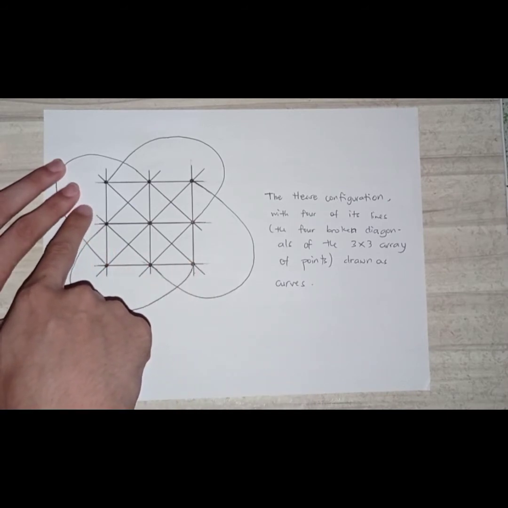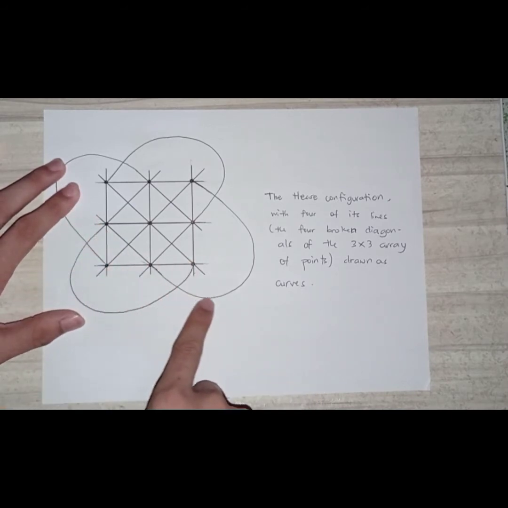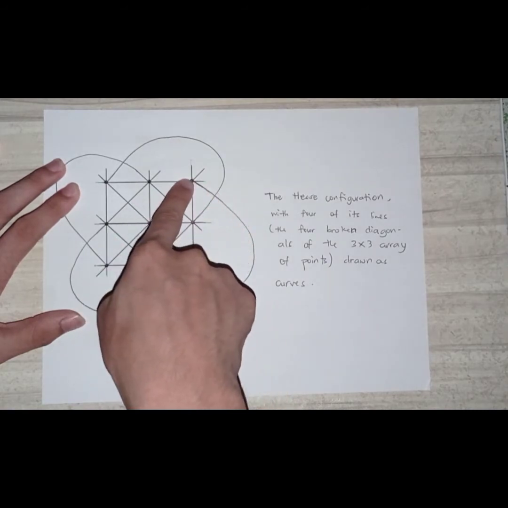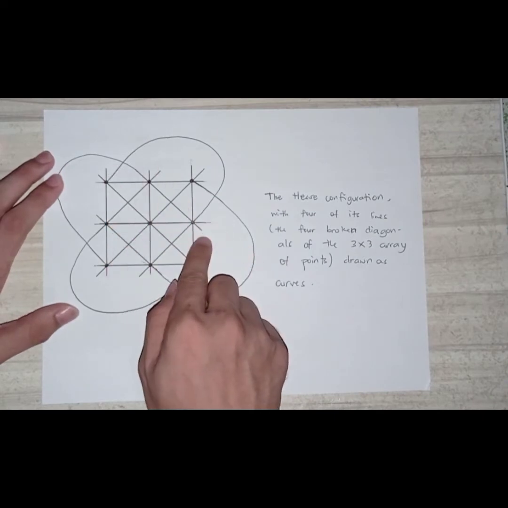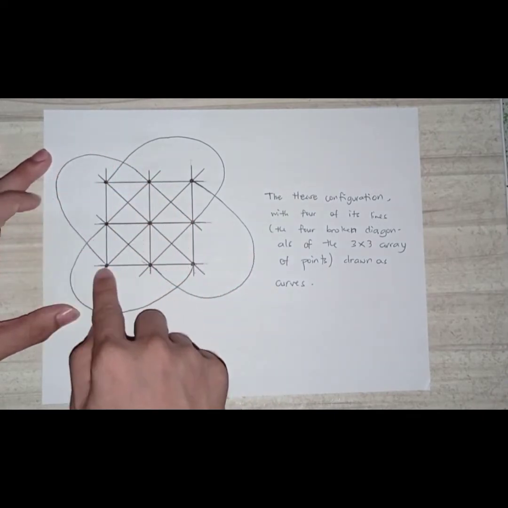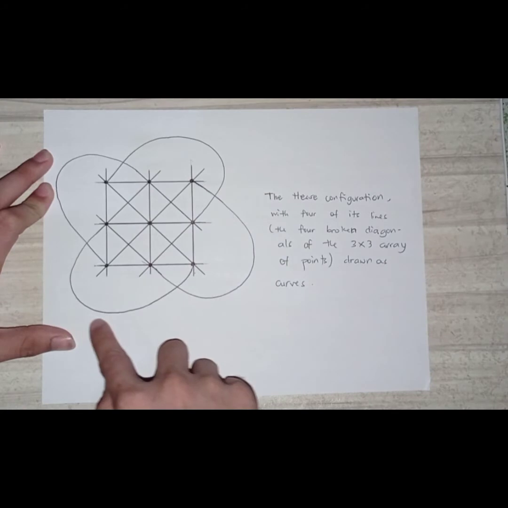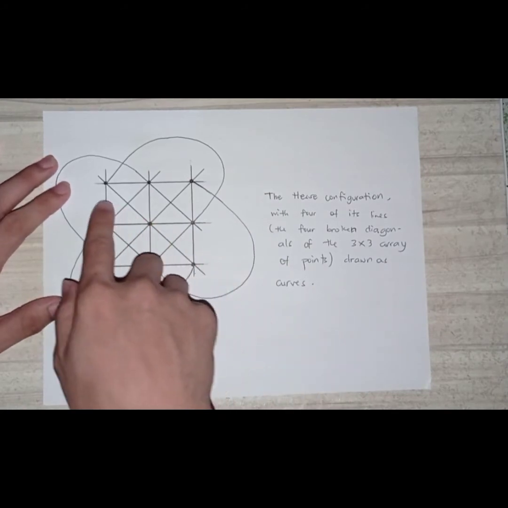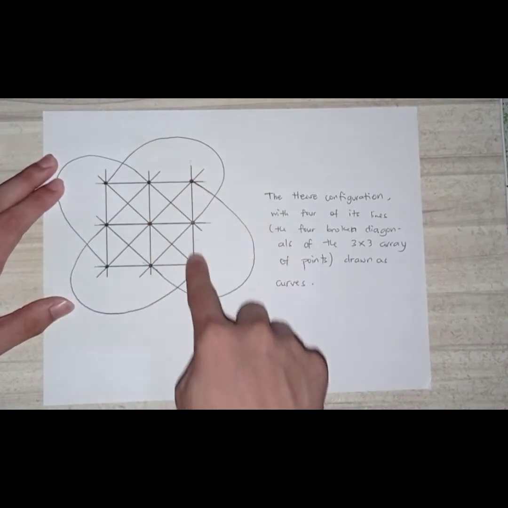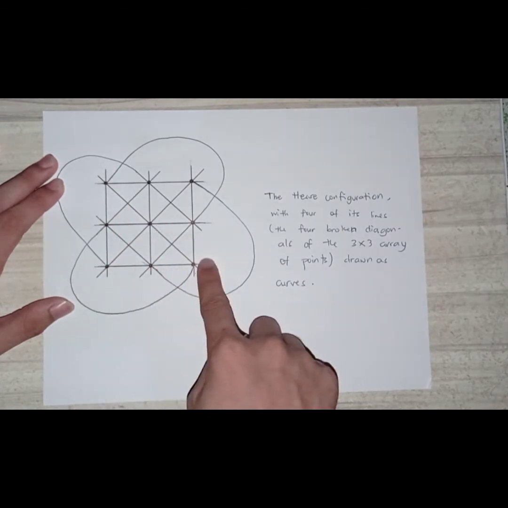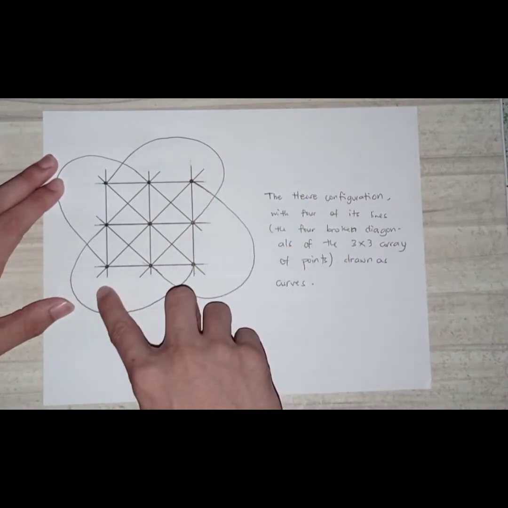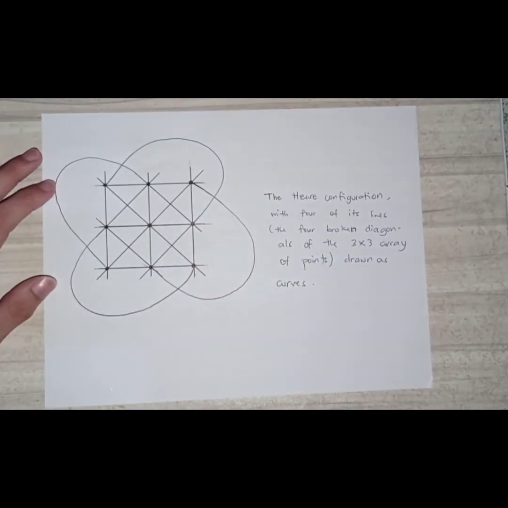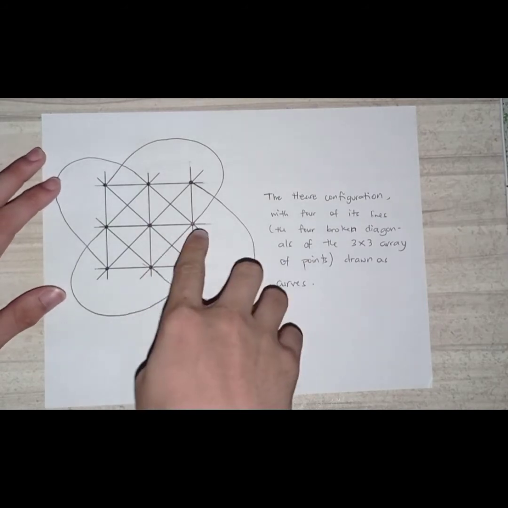This is the first one, this line that goes all the way through here, 1, this line here, 2, this third line, 3, and this fourth line, 4, and the rest of the 8 are here, 1, 2, 3, 4, 5, 6, 7, and 8. So all in all, there are 12 lines.